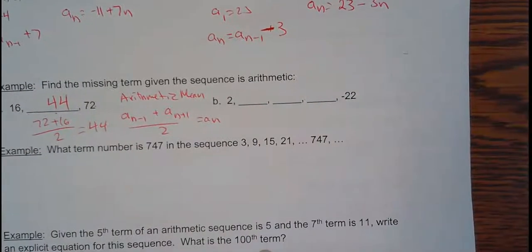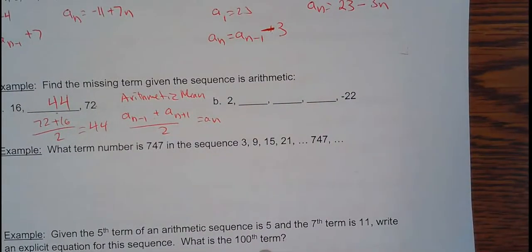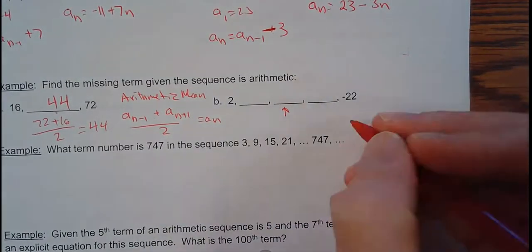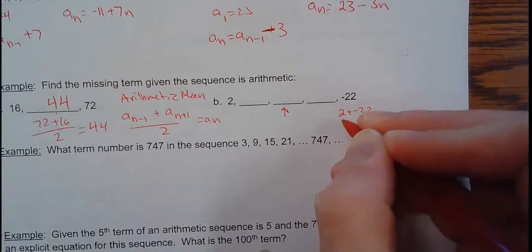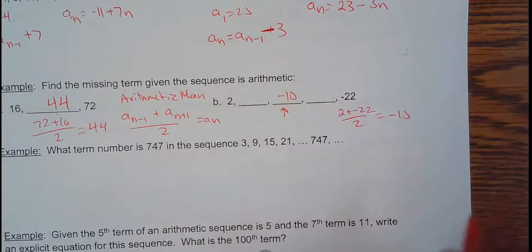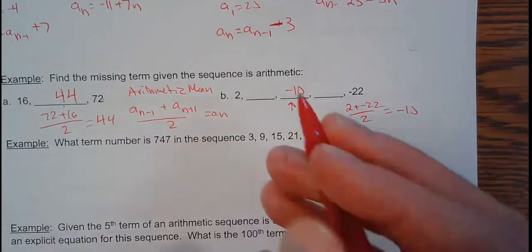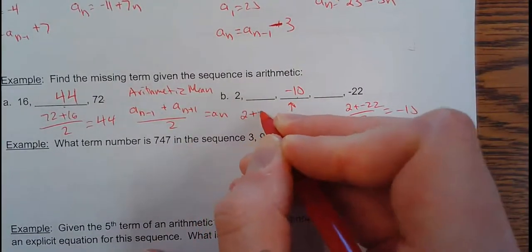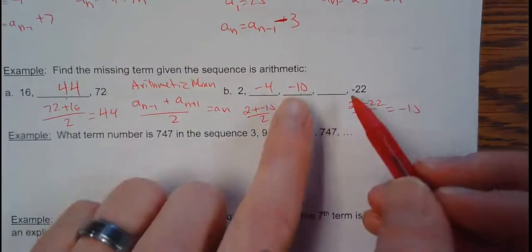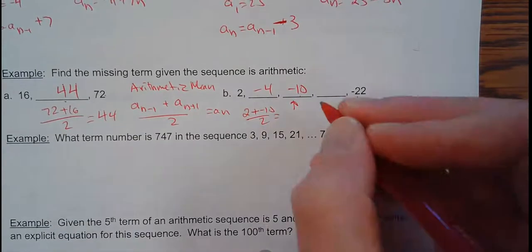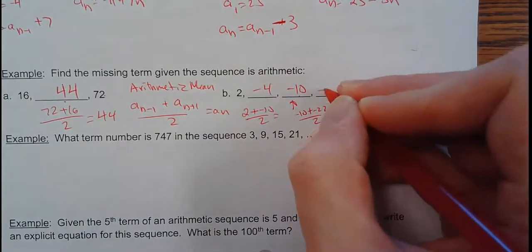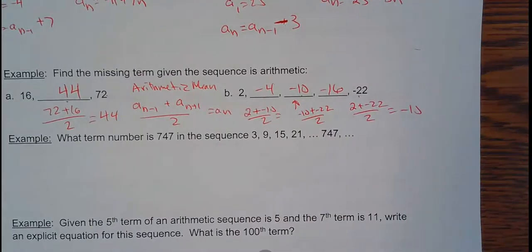How about this one? How am I going to do this? I'm missing 3 in between. That's okay. Let's find this one first. If I took 2 plus negative 22 divided by 2, I get negative 10. And now I use these two to find that one. 2 plus negative 10 divided by 2 is negative 4. And then use these two to find that one. Negative 10 plus negative 22 divided by 2, that's negative 16. Okay.